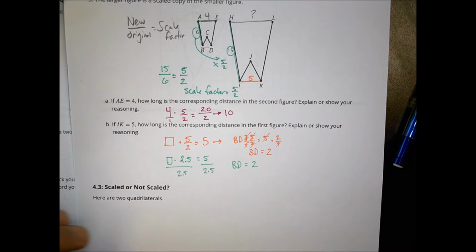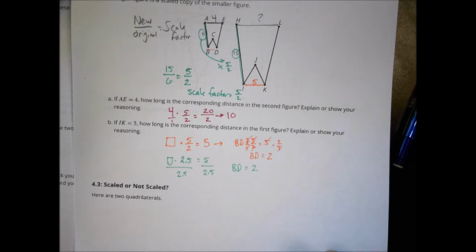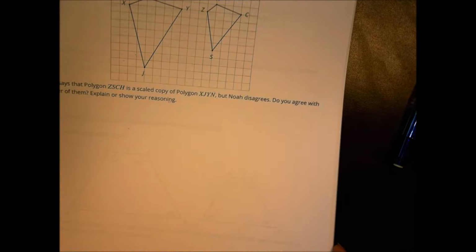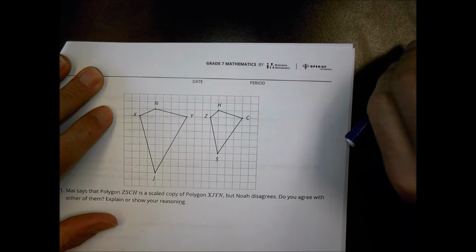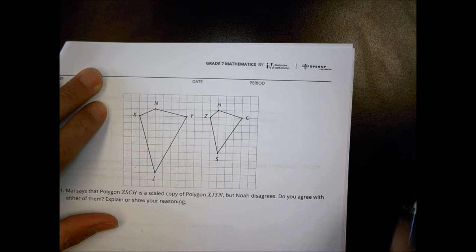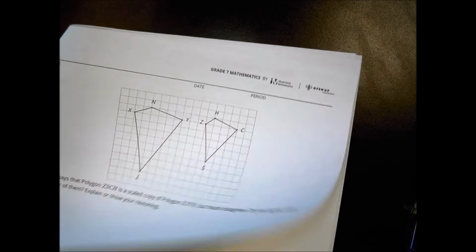So different ways of looking at that there. Again, that's what you did in classes, just kind of review. So then we looked at two quadrilaterals, and you had to decide if those were scaled drawings or not, and you probably analyzed what was going on there to see what's happening with the parts. And again, that was a part that you did in class.